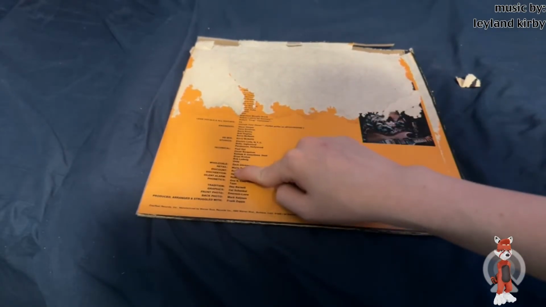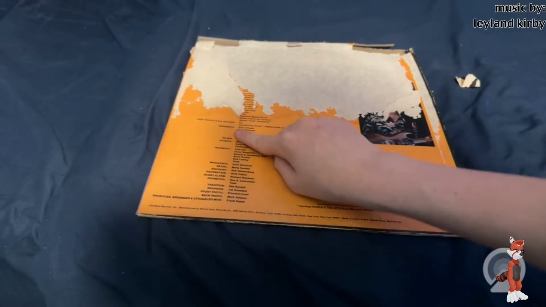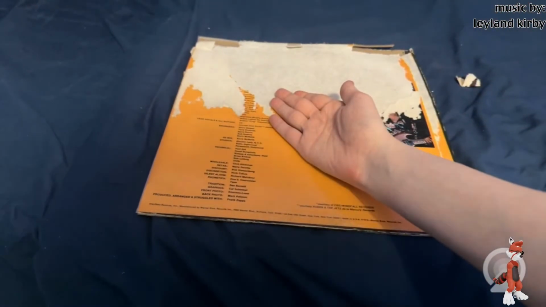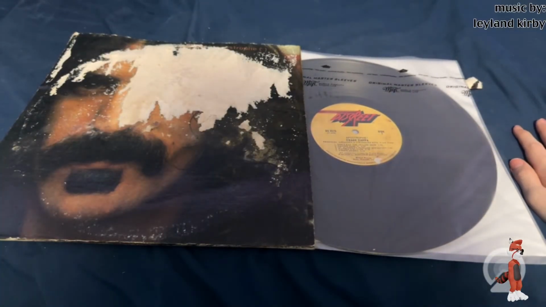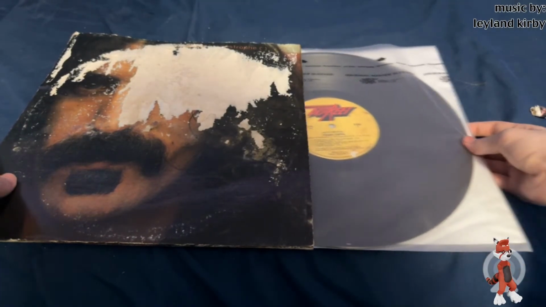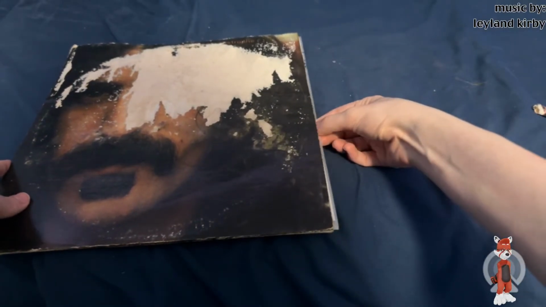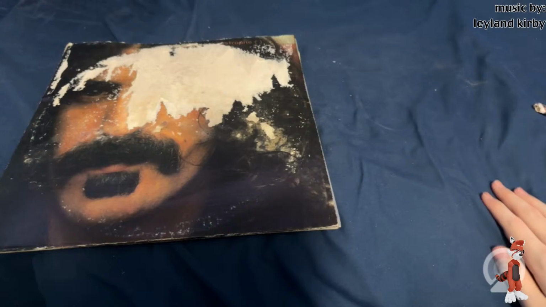So all of these people were involved in the album as musicians, and most of them I can't even see that. And again, the label is covered in dirt. I want to like Frank Zappa. It's just I prefer him as an instrumentalist. And yes, that is my cat. She won't shut.